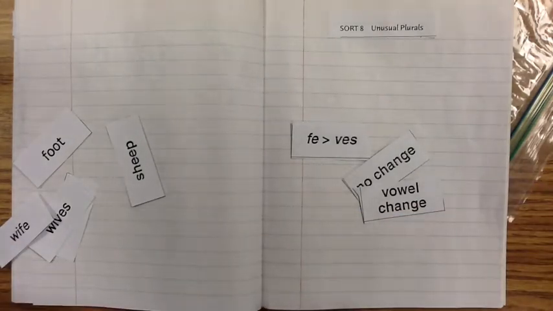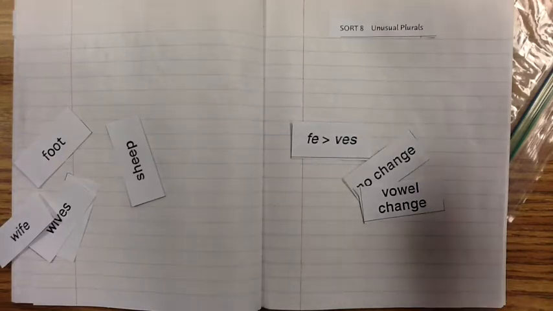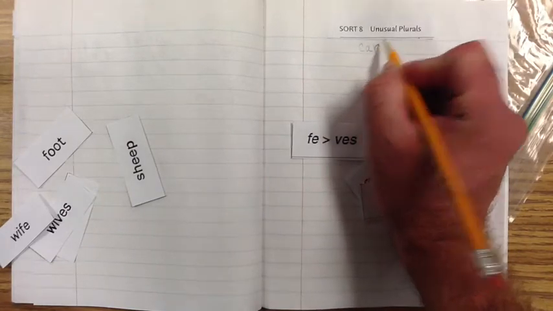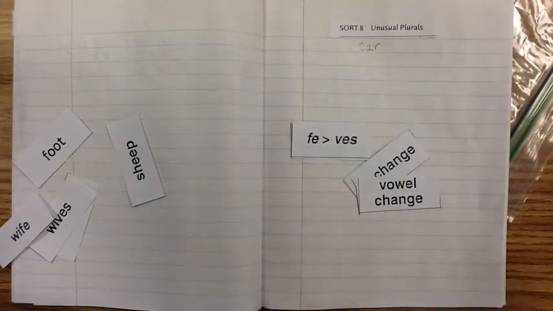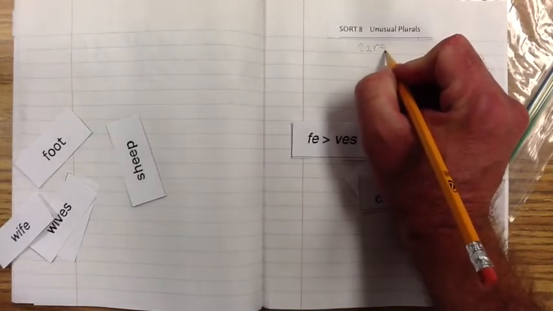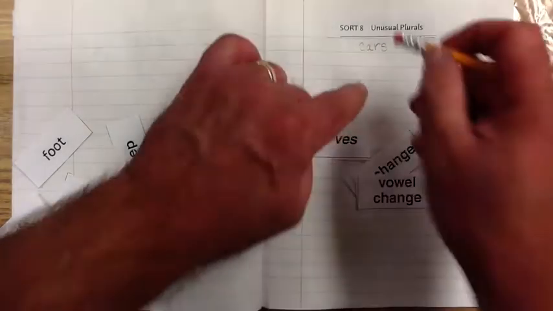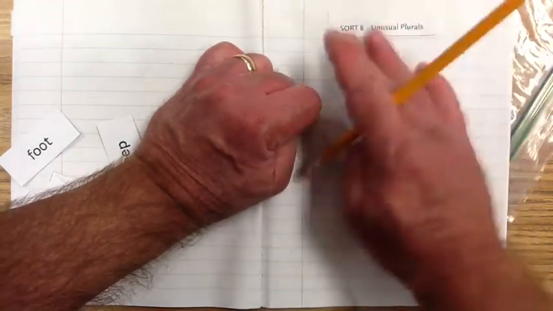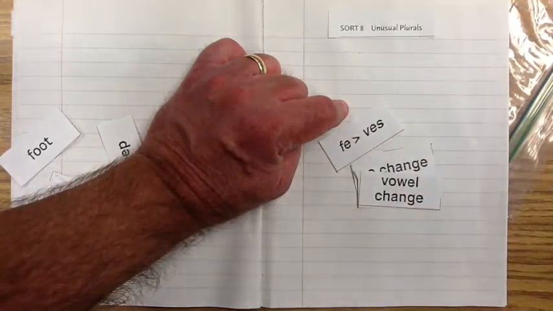Now, when we look at plural words, most of the time when we're dealing with regular plural nouns, all we're doing is just adding an S. For example, if we have car and we want to make it plural, all we would do is add an S. Those are regular plural nouns, but in English, we have what's called irregular plurals, or unusual plurals.